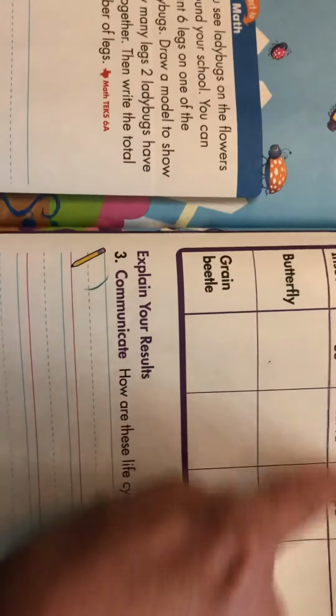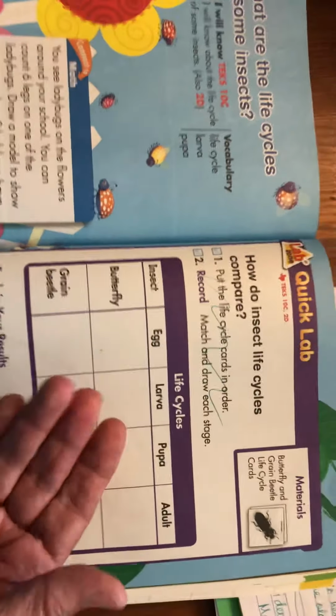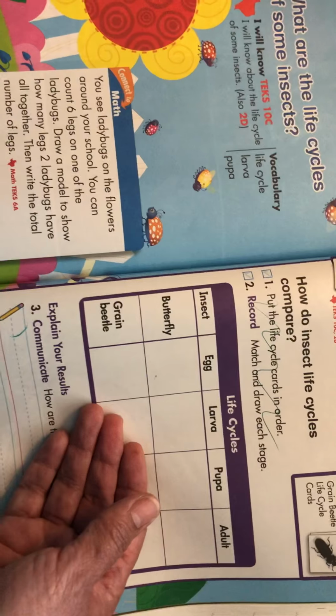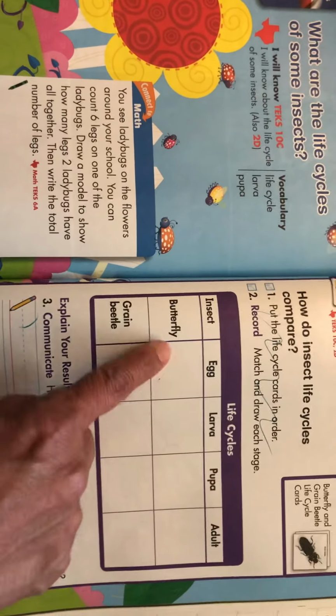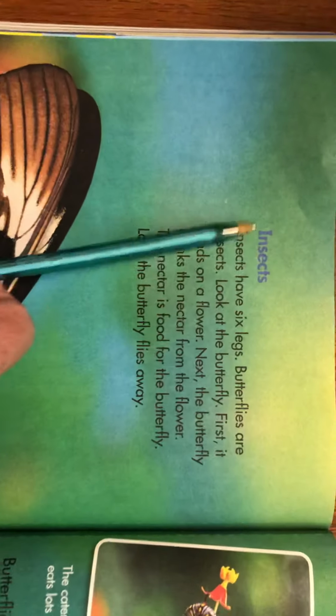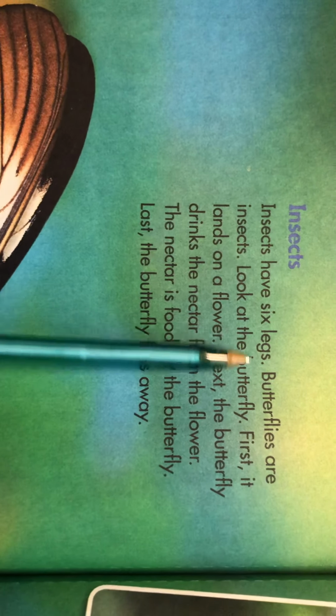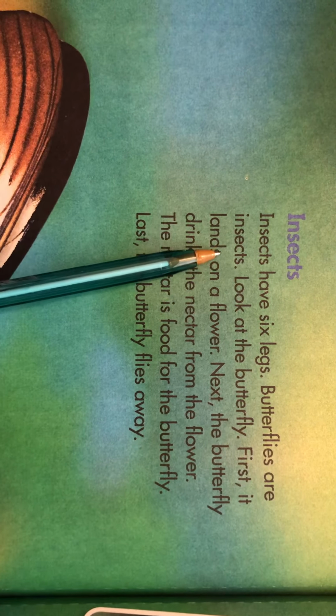Okay, you'll be able to draw what goes in here after we do our science. After I finish reading to you, then you'll be able to draw your pictures. So listen to the science lesson first. All right, it says, insects. Insects have 6 legs. Butterflies are insects.